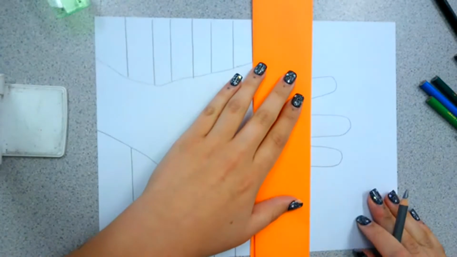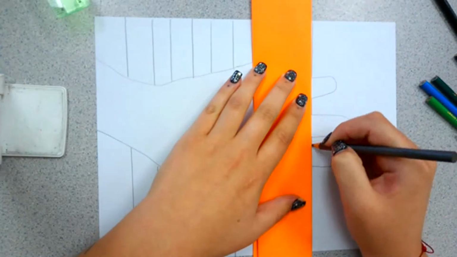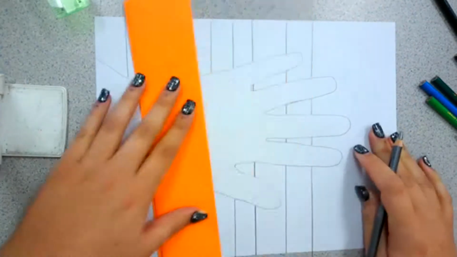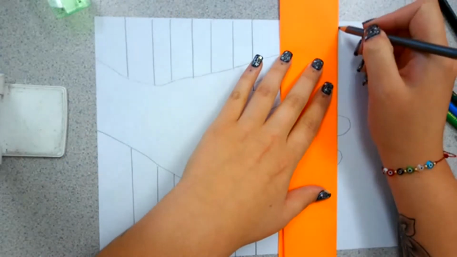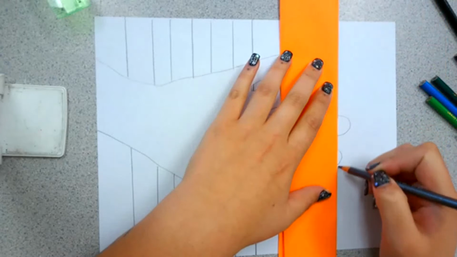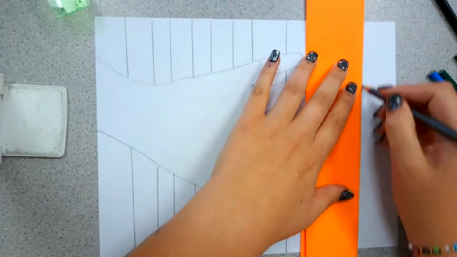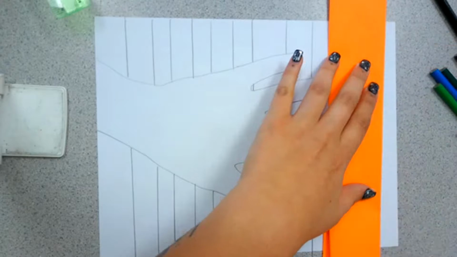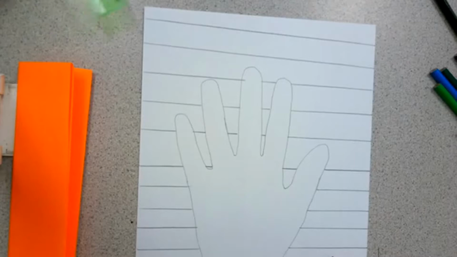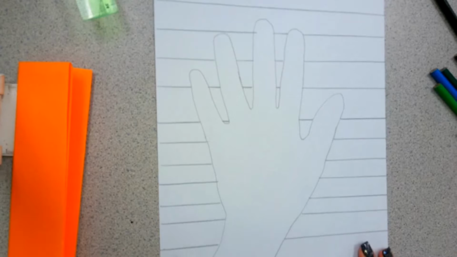So if you don't have an extra piece of paper, if you just have the one sheet of paper, you can also use the edge of your notebook, the edge of a book, really just anything that has a straight edge so that we can get these even lines. Okay. So now you can see that I have these lines going behind my hand.